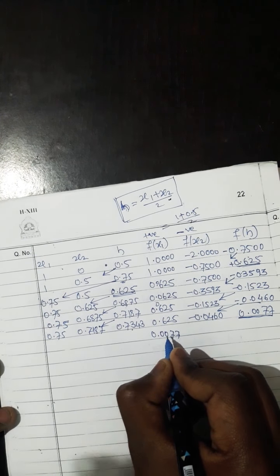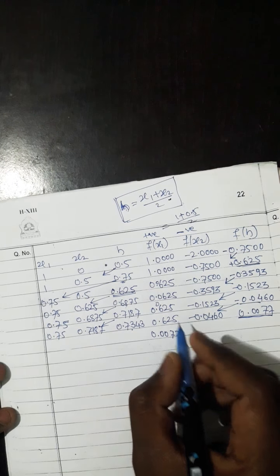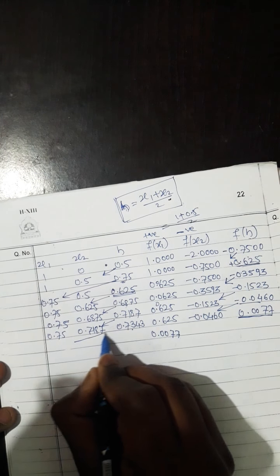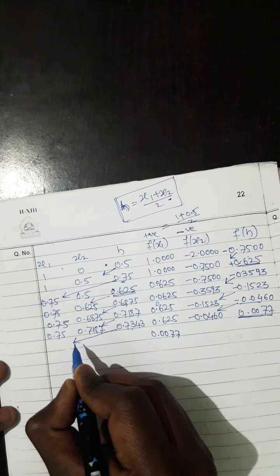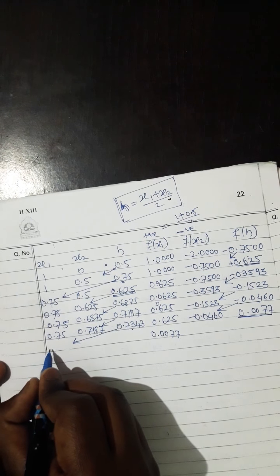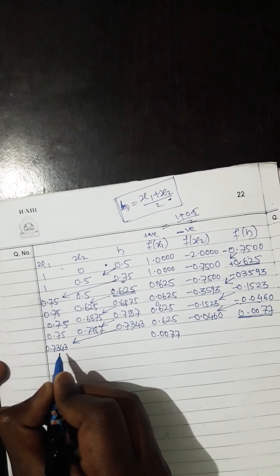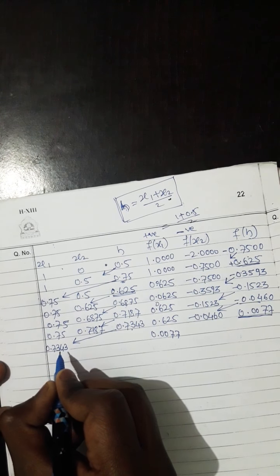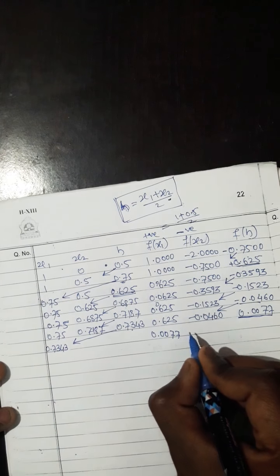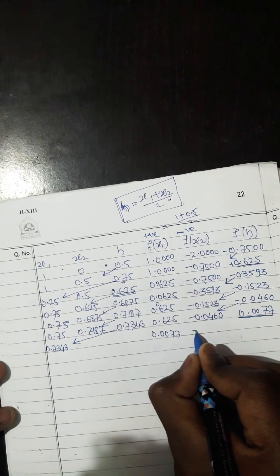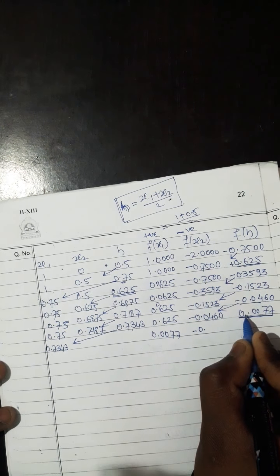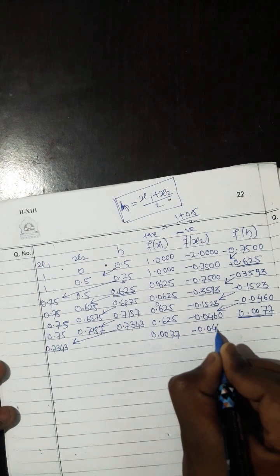If we take it here, this h value can be transferred to the x1 column, that is 0.7343.